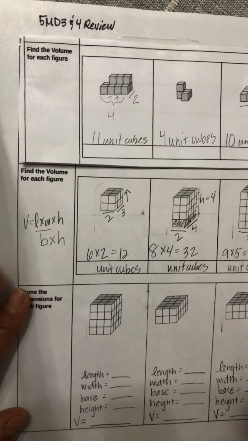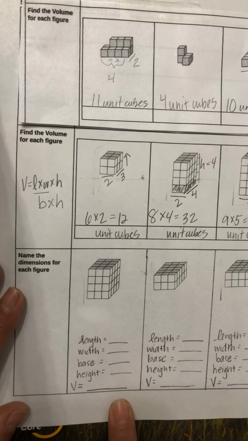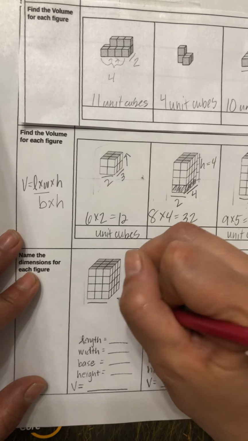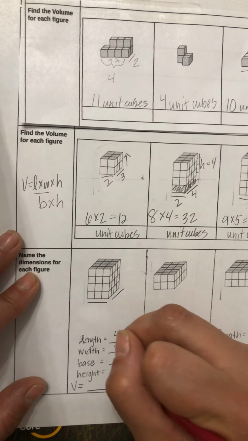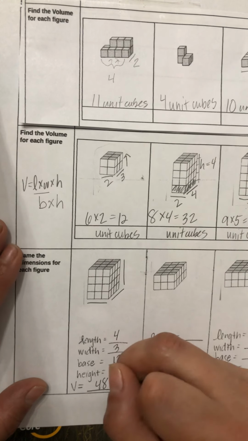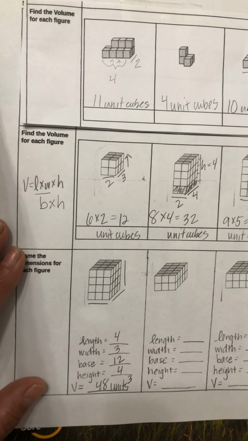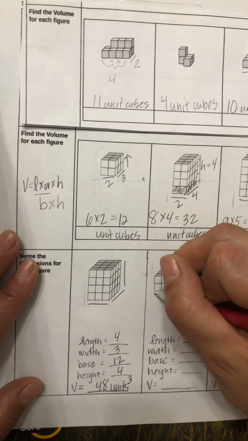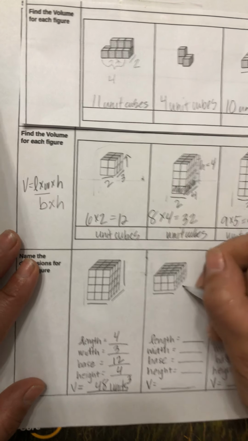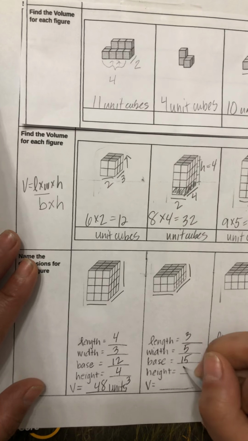Just to take that one step further, to really break that down, to write them down here and show your formula, we've got 3 times 4, so 3 times 4 equals 12, times 4 equals 48 units cubed. And I'm going to write a 3 up there to show that this is cubed or 3-dimensional. And then we've got 3 times 1, 2, 3, 4, 5. So 3 times 5 equals 15, times 2 equals 30.